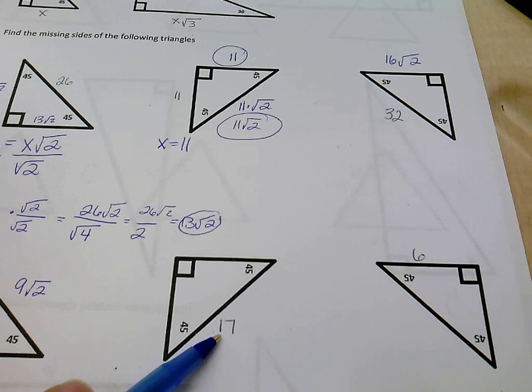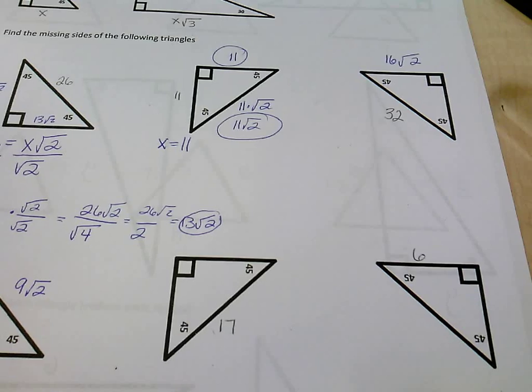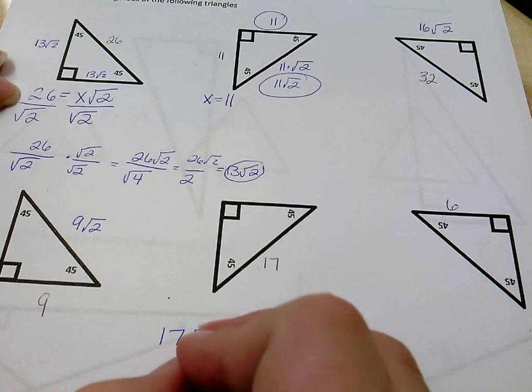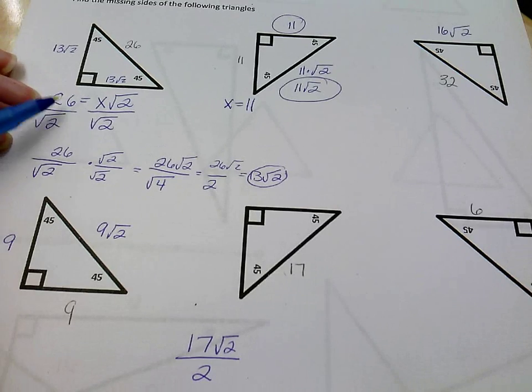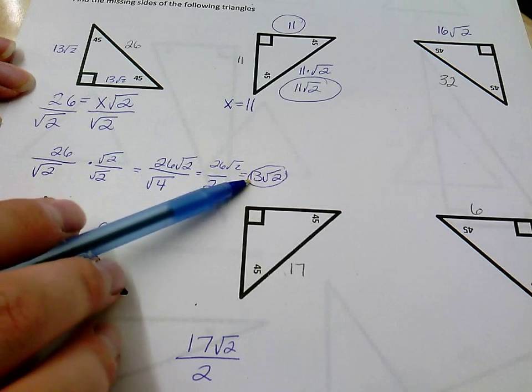This is 17, okay? Then we know this is across from this. Now, the whole process, when you get here, you'll end up with something like this. You'll get 17 square root 2 over 2. In these before ones, 26 could be divided by 2. 26 divided by 2 gave you 13.